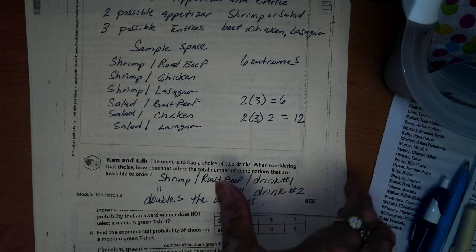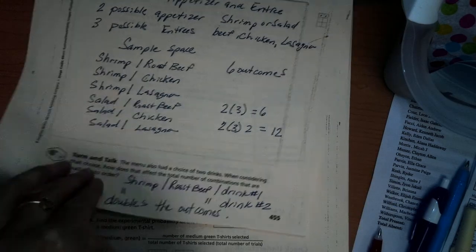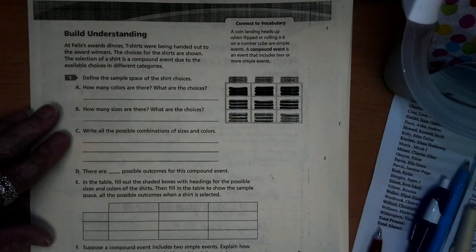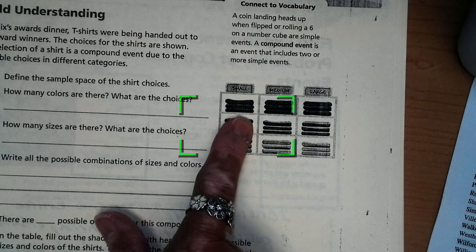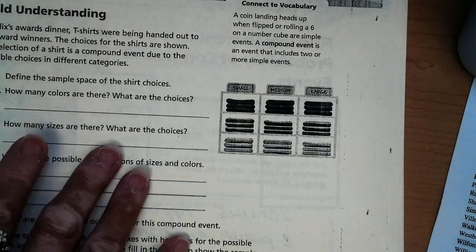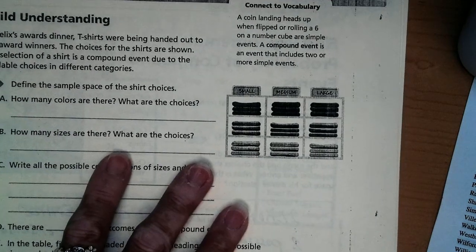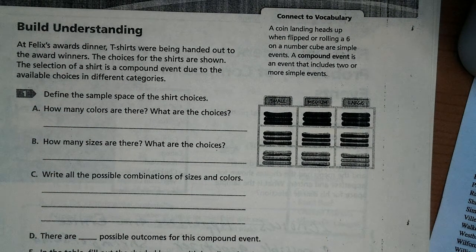All right, good. All right, so the next compound event has to deal with colored shirts in different sizes. Okay? So it says Felix Awards Dinner. T-shirts were being handed out to award winners. The choices for the shirts are shown.